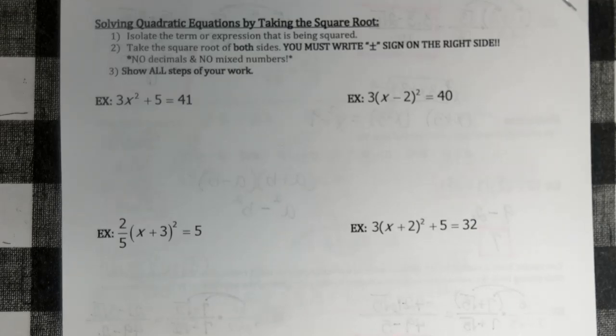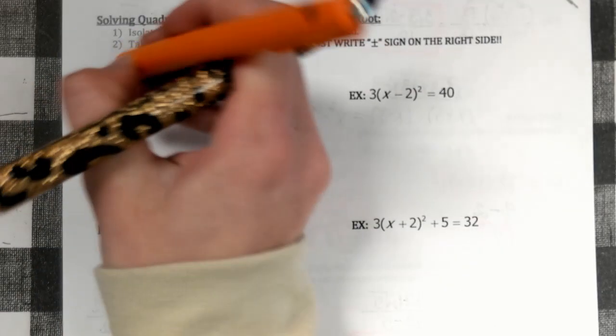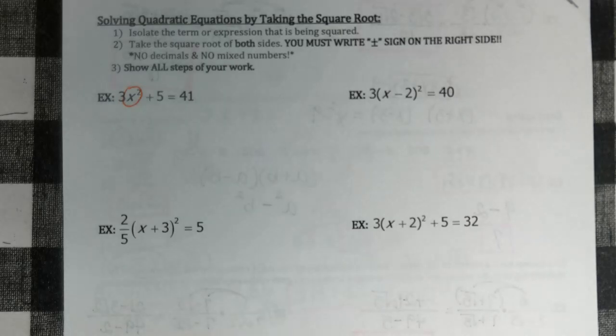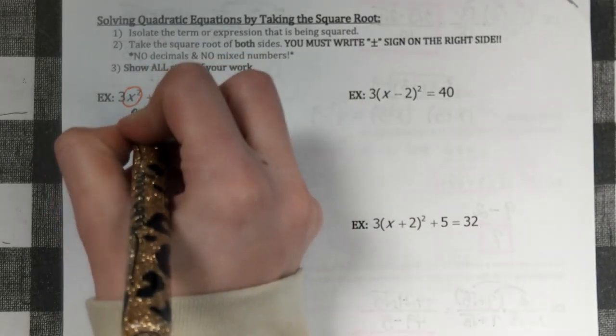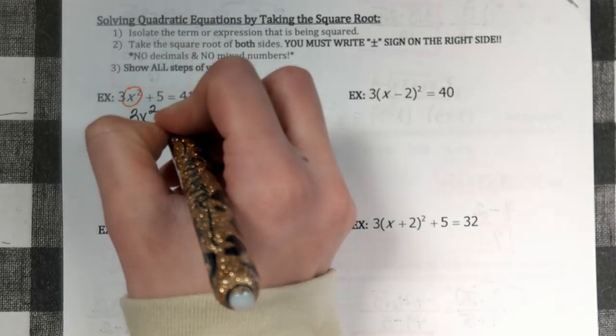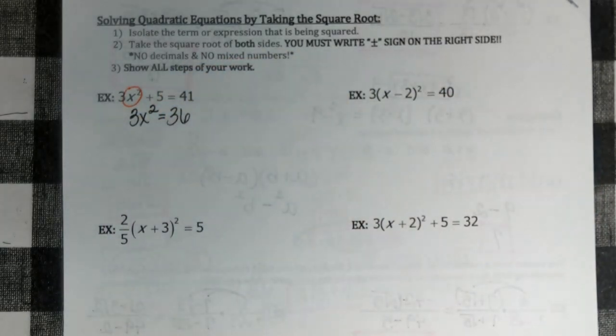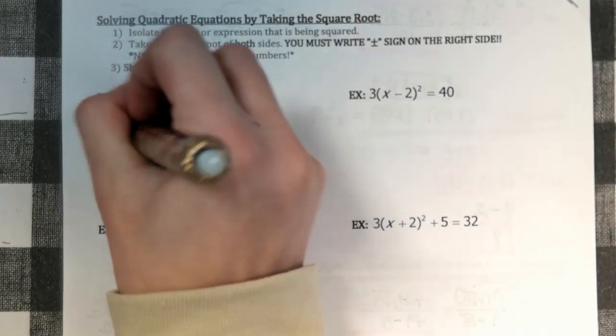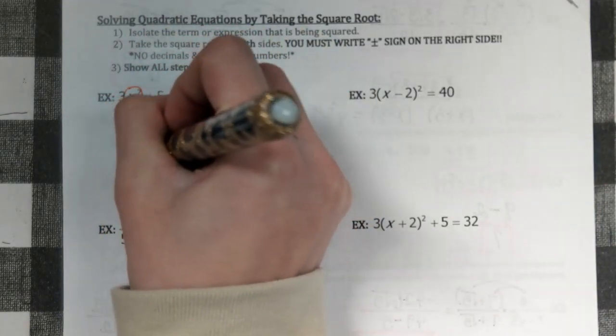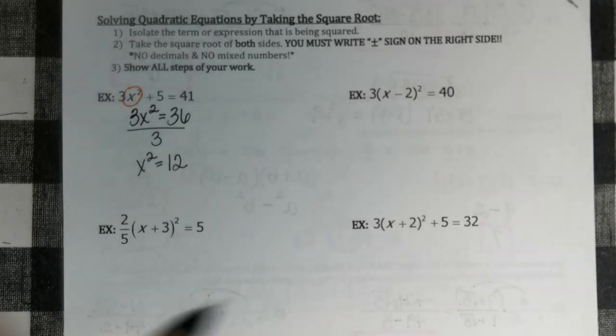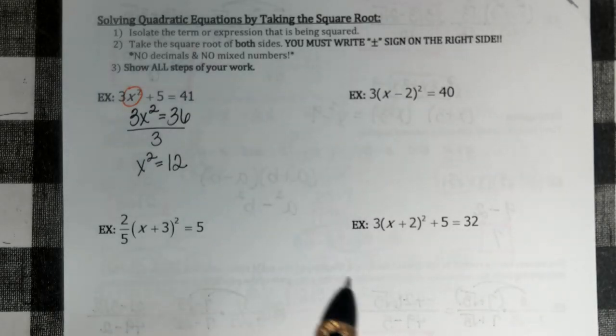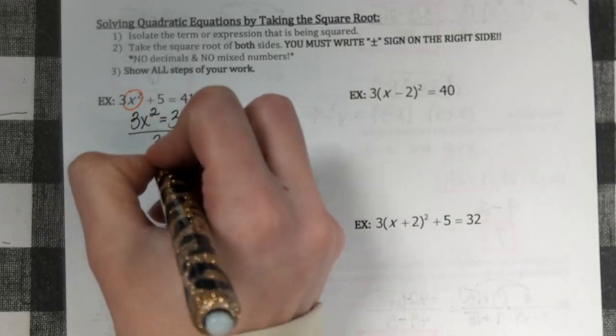Okay, so if I have 3x squared plus 5 equals 41, I want the x squared by itself. What would I get rid of first? The 5. I would subtract 5, so 3x squared is equal to 41 minus 5, which leaves me with 36. Then what do you need to do? Not yet. Divide by 3. X squared is equal to 12. You can't square root until x squared is by itself. Then you take the square root.